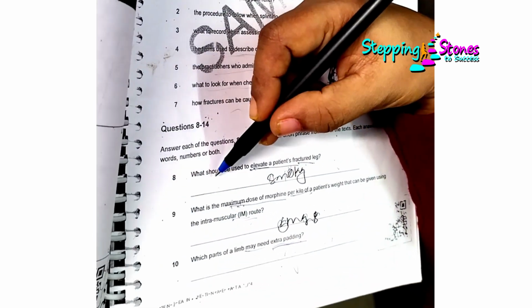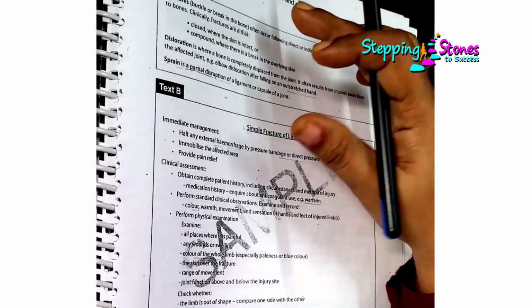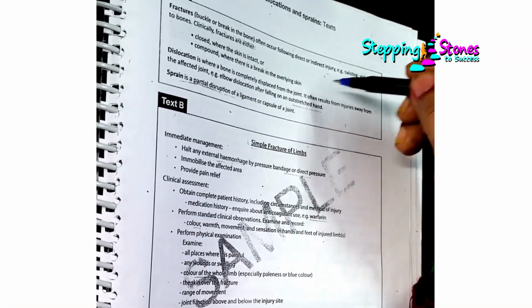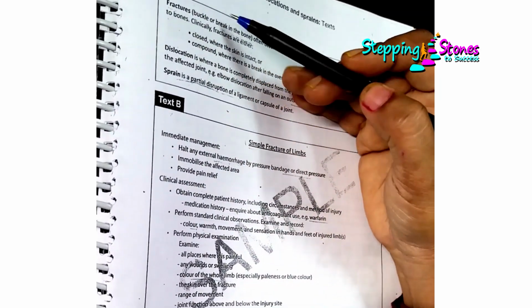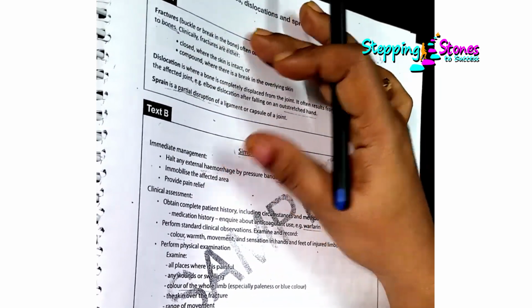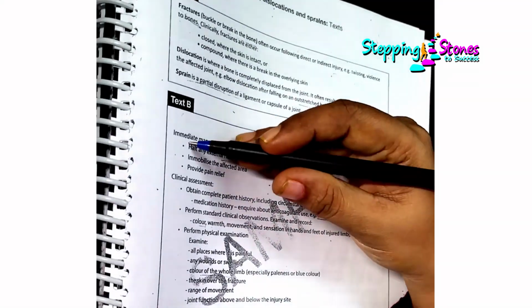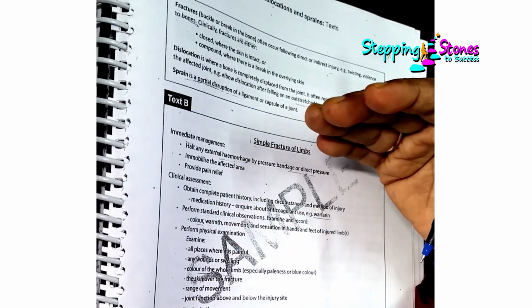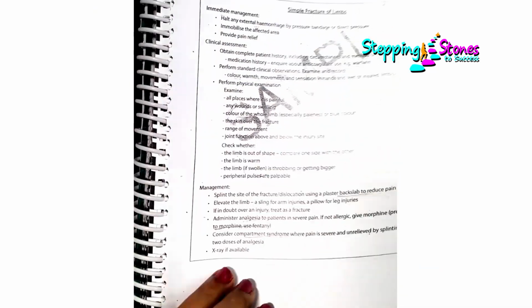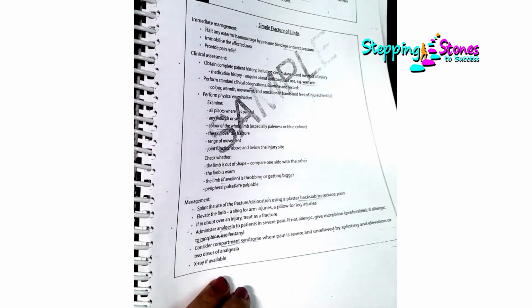Now I'm going to concentrate on the 8th question. Already I have read text A, text B, text C and text D for about 2 minutes, and I have underlined the important points. One thing we have to be very conscious of is what the text is about, the subheadings of the text, and also give more importance to the keywords. That is what we have to do first, and only after that do I do these 8 to 14 questions. So I have some knowledge of where these things are.